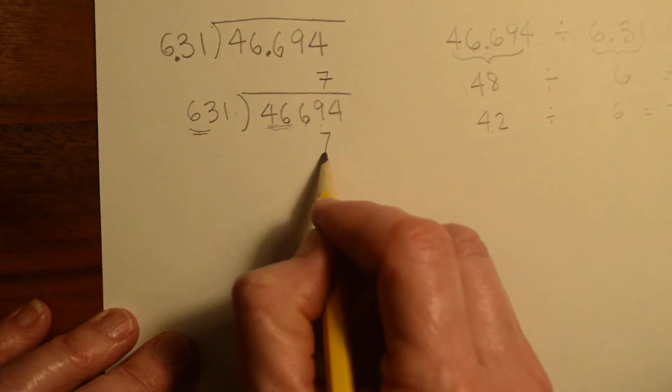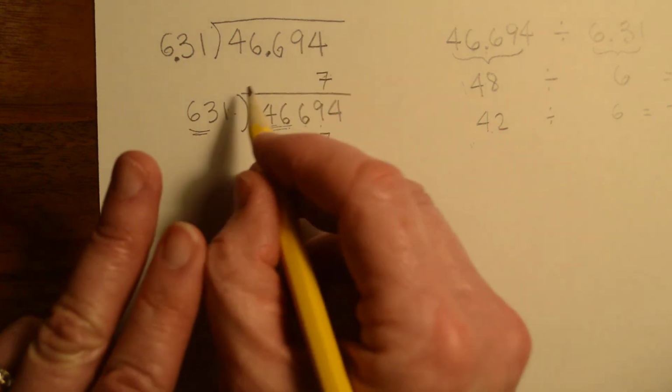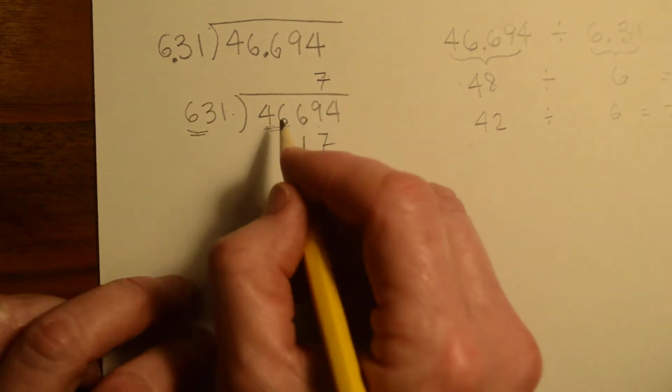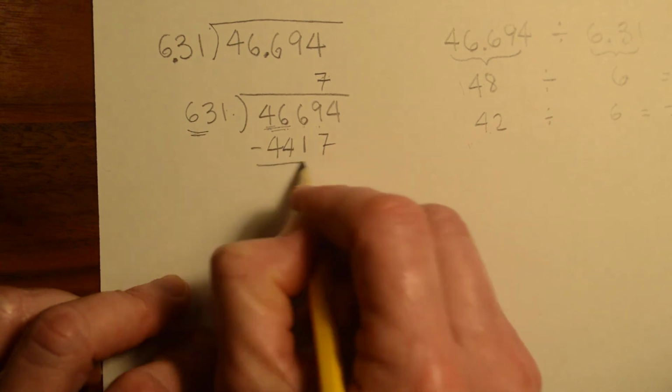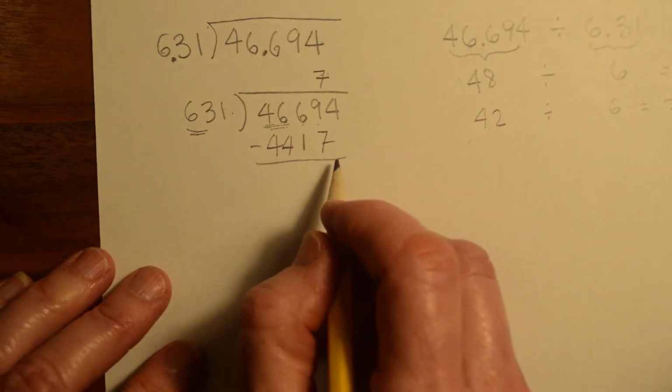7 times 1 is 7. 7 times 3 is 21. Put down the 1, carry the 2. 7 times 6 is 42. Plus those 2 more make 44. If you don't like that, go ahead and write it down on the side somewhere. But I usually just do my fingers for carrying.